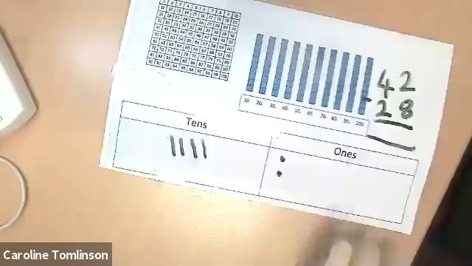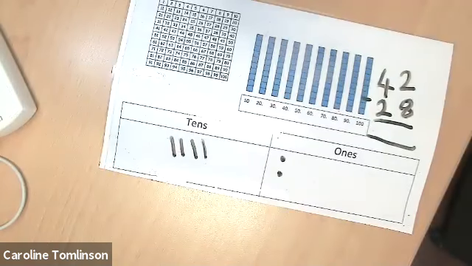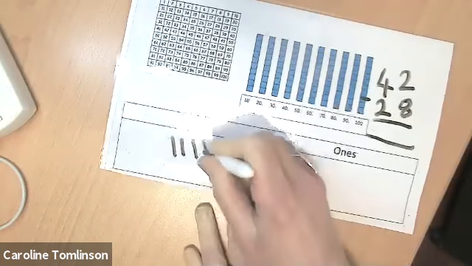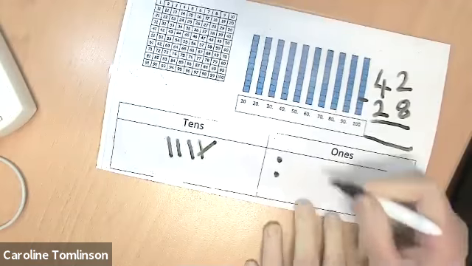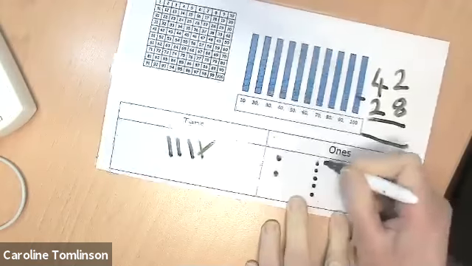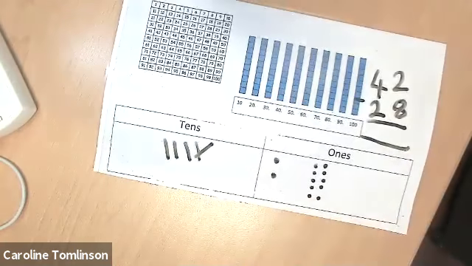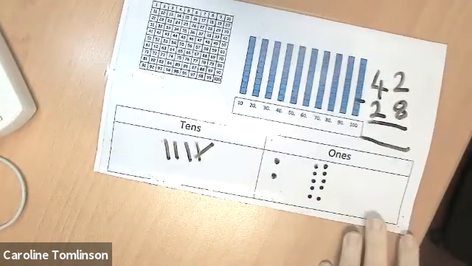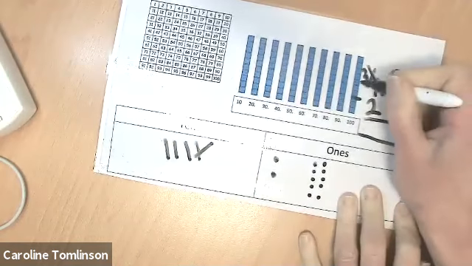And you'll see that because I said I've got 2 ones, I need to subtract 8 ones, it's really clear that that's not possible. So I'm going to exchange. I'm going to exchange one of my 10s for 10 ones. And I'm going to set my 10 ones slightly apart. And notice how I've drawn them like a tens frame.